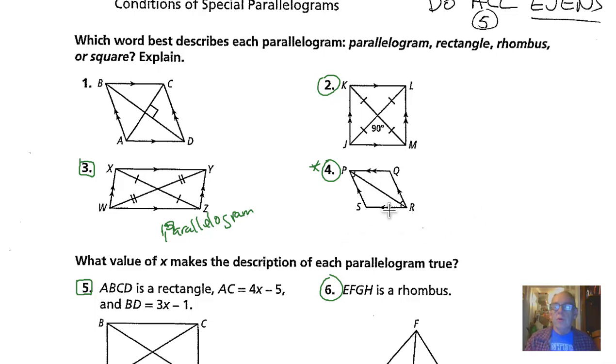Number 4 here, we have a parallelogram. It's shown that the diagonal bisects one set of angles. So it's not going to be a rectangle because rectangles don't have diagonals that bisect. They're not telling us that all the sides are congruent.